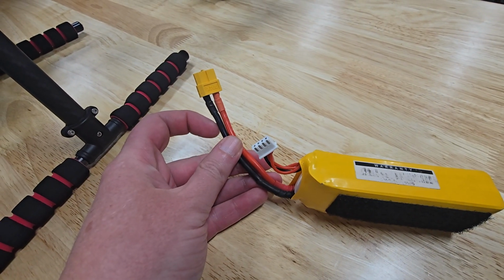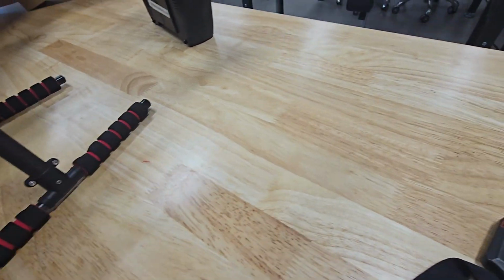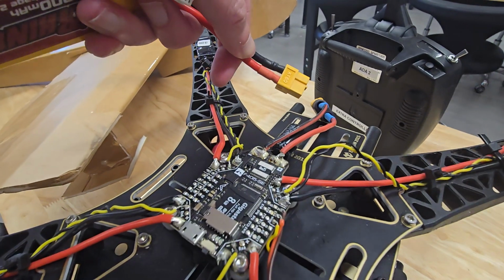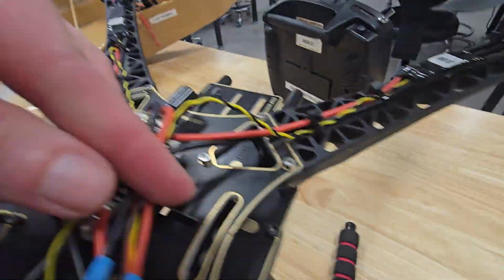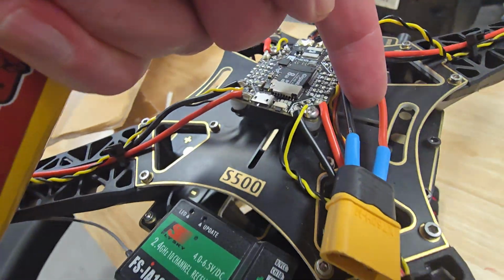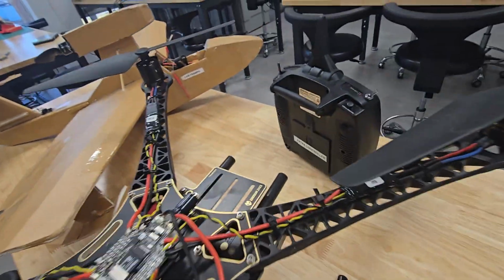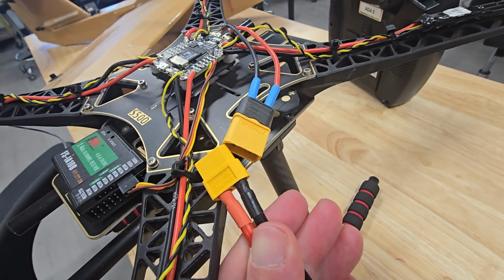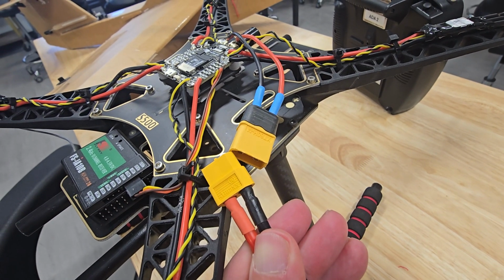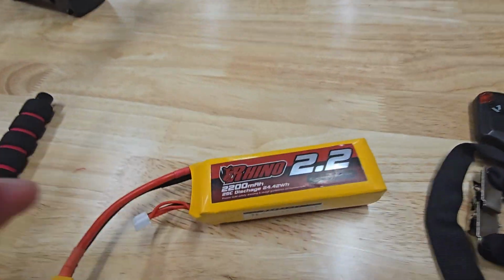Negative is always black. You want to make sure that you match black to black, red to red. For example, if I were to try to plug this in and have my black wire and red wire crisscrossed, so if I had that and tried to plug it in where black and red are together, I could short out my ESC and cause a fire.